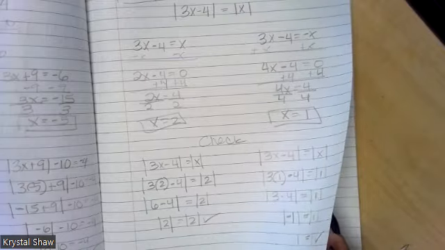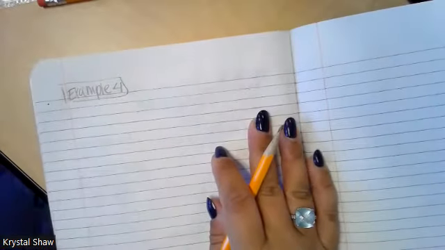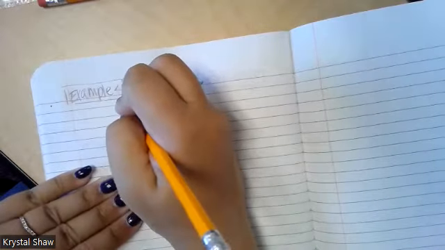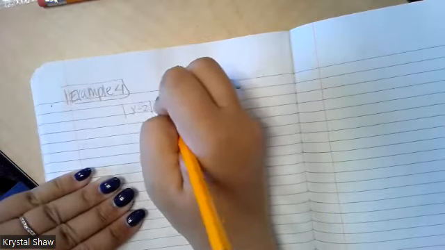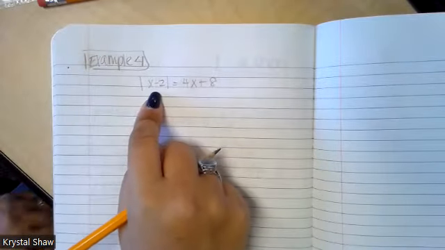Okay, we have one more example here, and I believe that's example 4. So in example 4, I have the absolute value of x minus 2 is equal to 4x plus 8. So on this side here, my absolute value is already isolated.